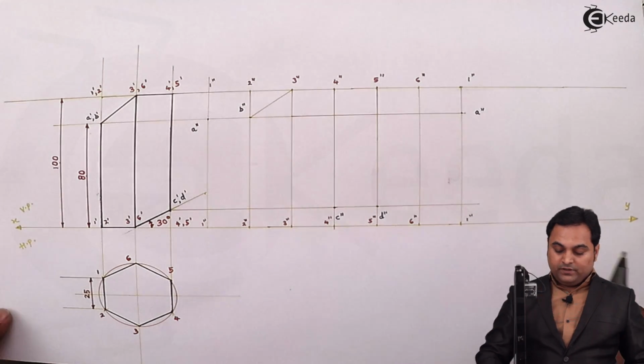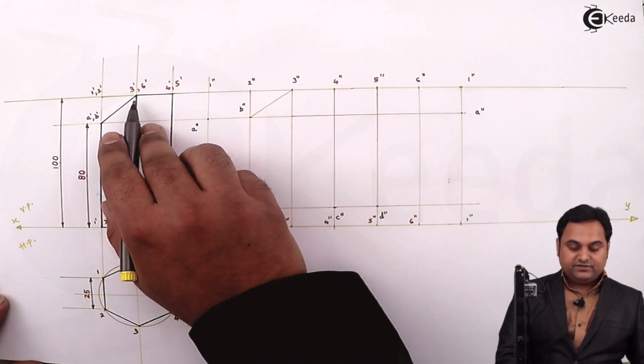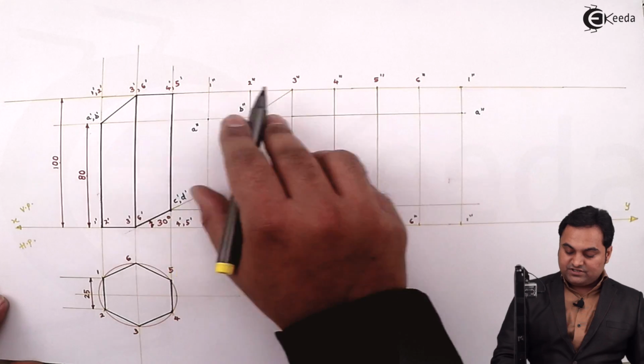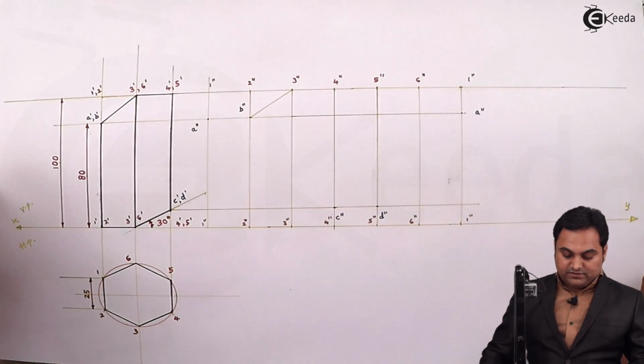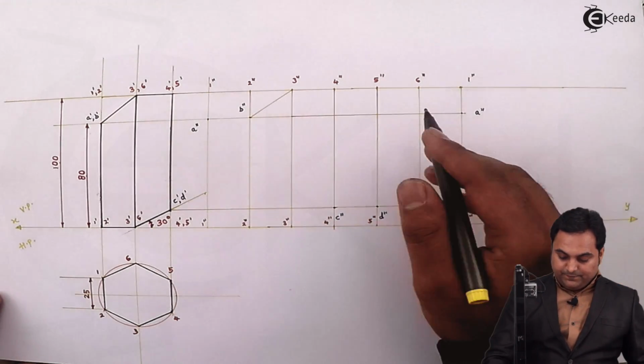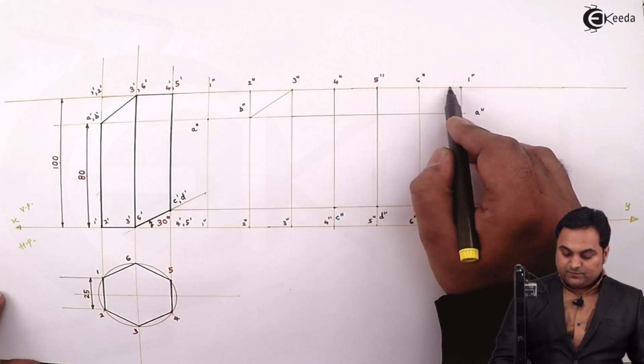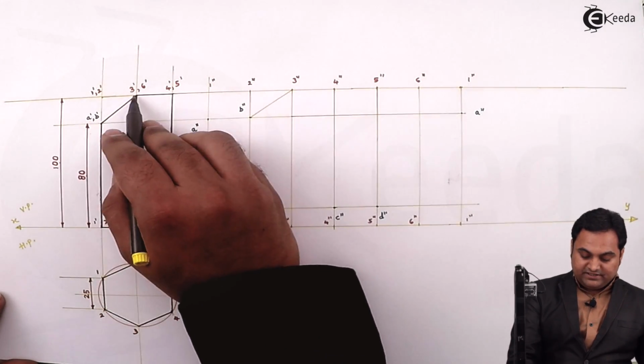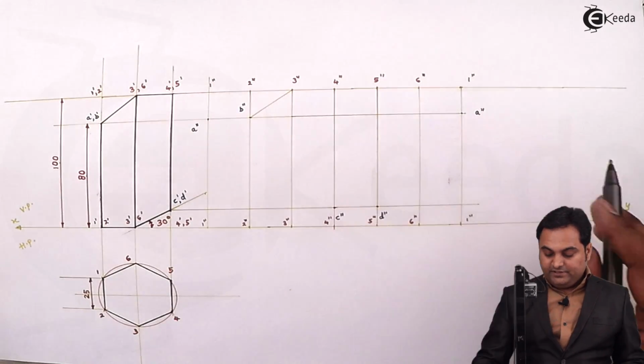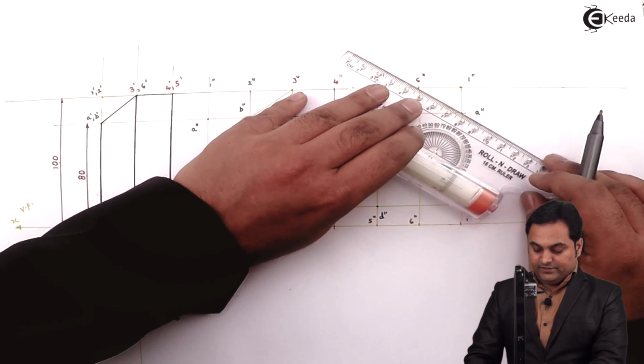And then 3, 4, 5, 6, that is 3 dash, 4 dash, 5 dash and 6 dash are visible. At the same time, we can say that from 6 double dash to 1 double dash, this much portion is removed, but 6 to A has been connected, so it will be connected here.